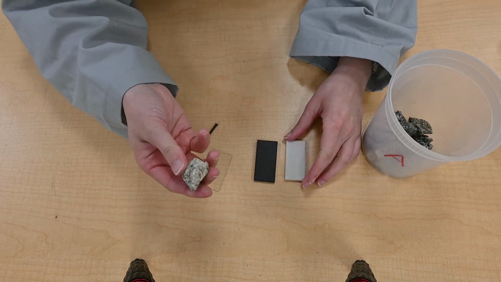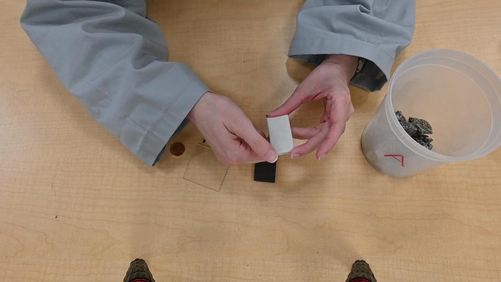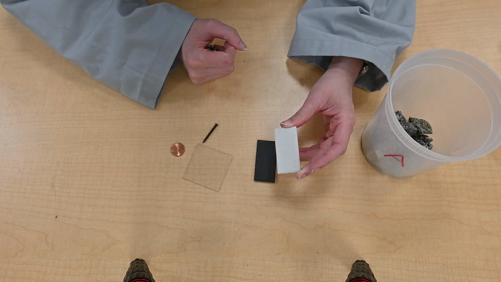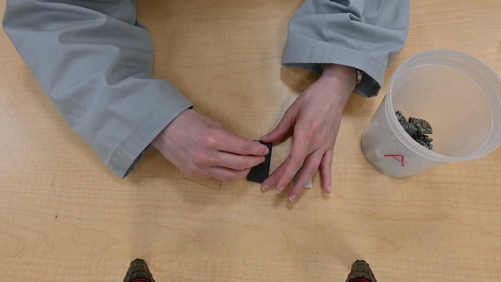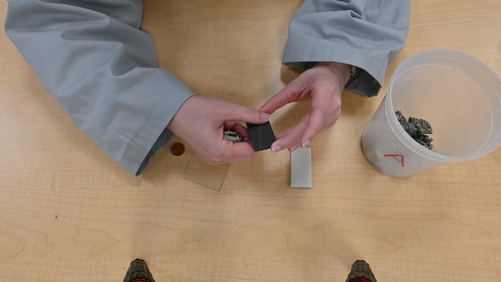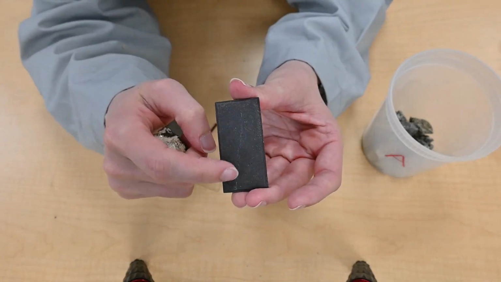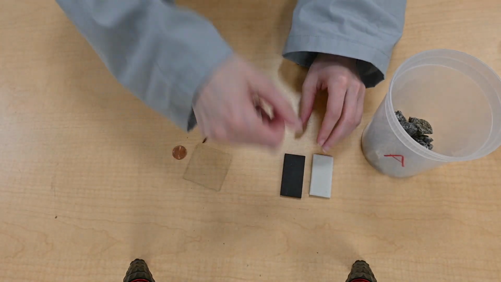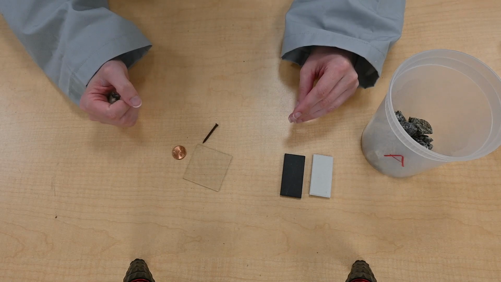First thing you're going to do is run the rock along the streak plate, and basically you are testing to see if it leaves a streak of color on the streak plate. So you can see this rock did not leave any streak of color on the white. It did leave a faint mark on the black. All right, that's the streak plates, fairly simple.